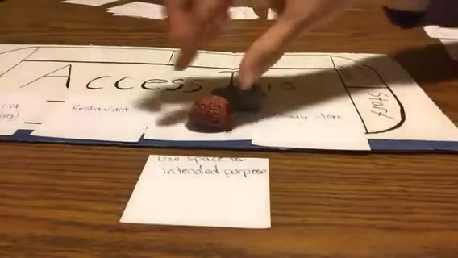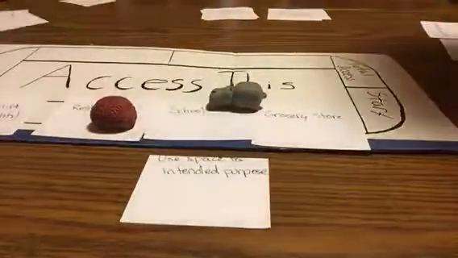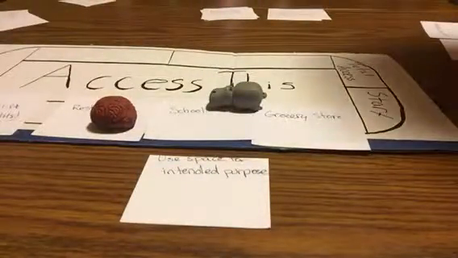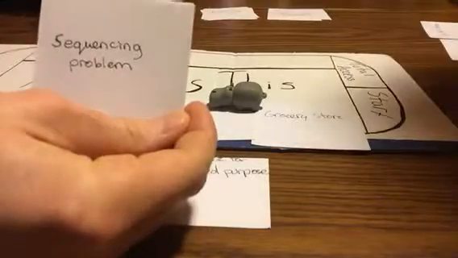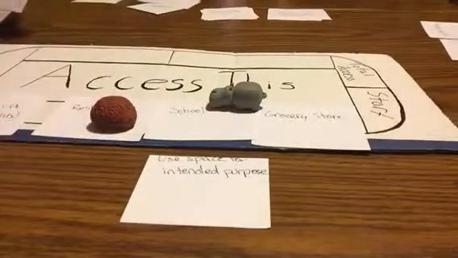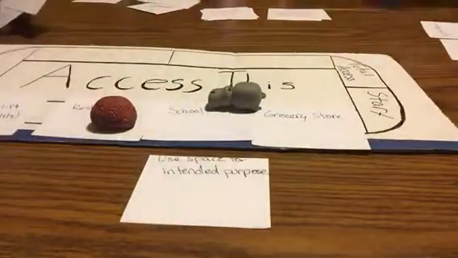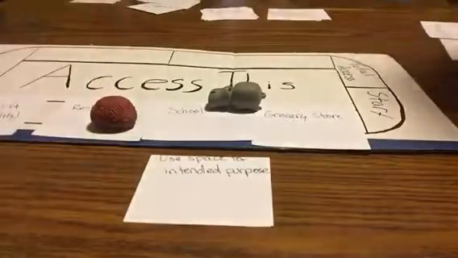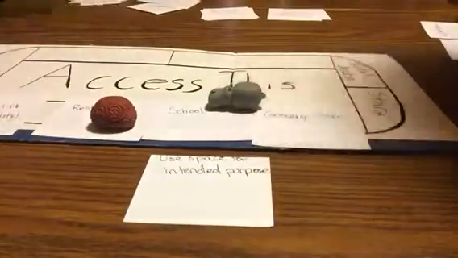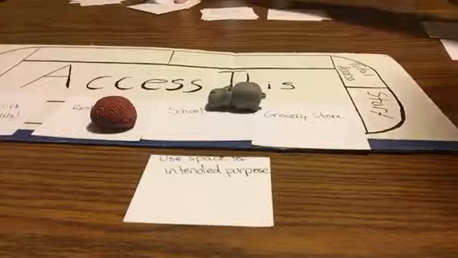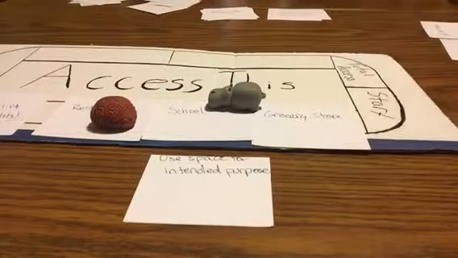All right. So next one, I've got the disability of sequencing problems. So I'm at a school and I'm using it for its intended purpose.